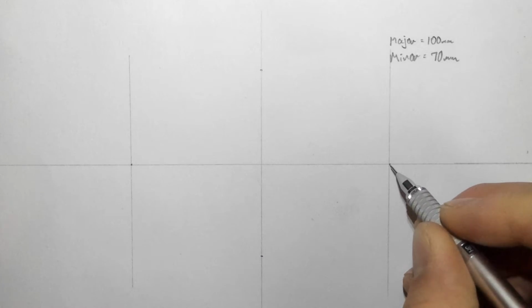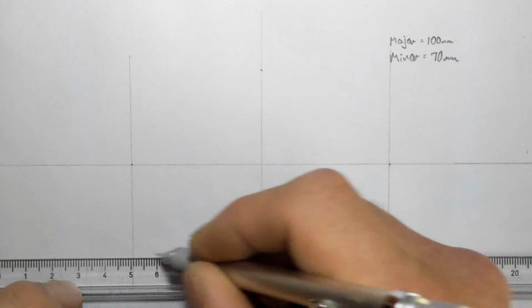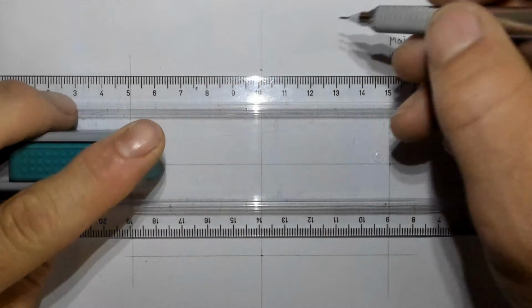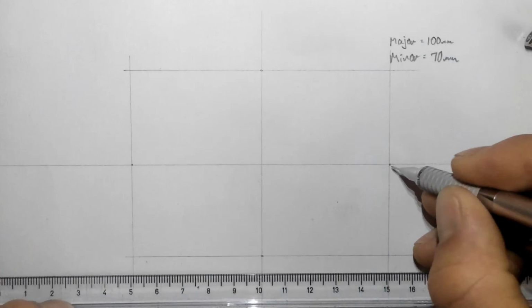Take note, I've gone through my mark slightly off. Make sure you get it exactly. I'm trying to rush this along so that I'm not holding you up on the video. But basically, if you miss your mark, I'm going to mark you down for it.